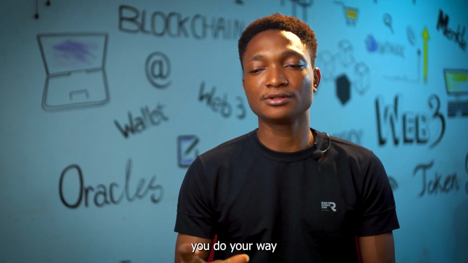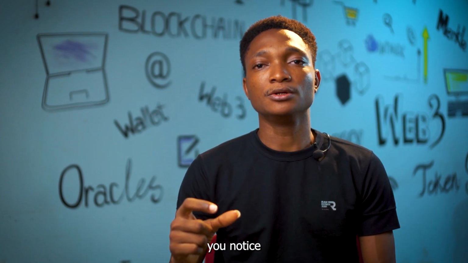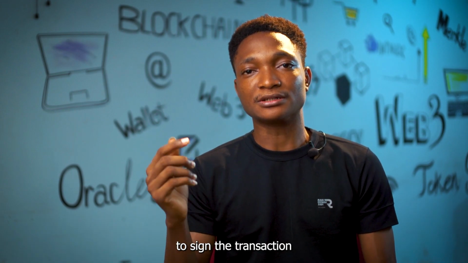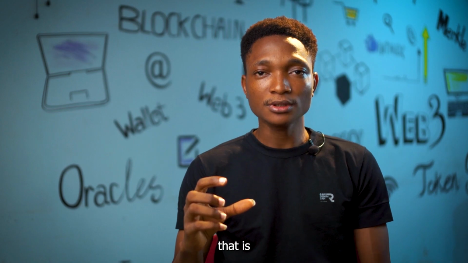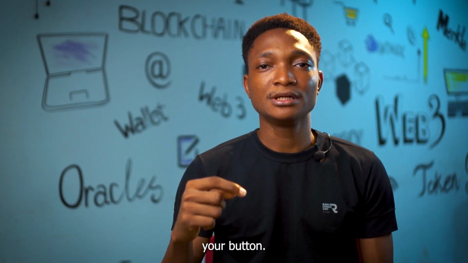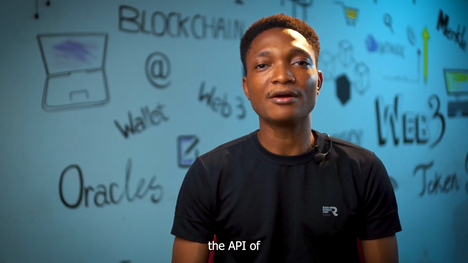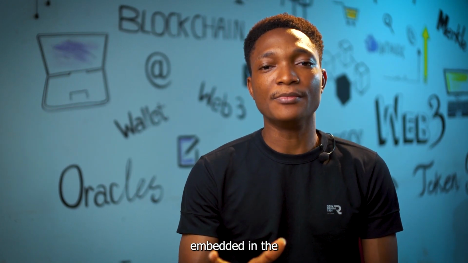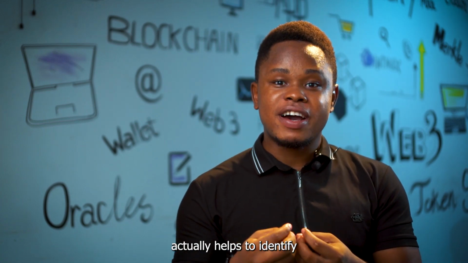And this is the reason why on every front-end website that has to do with Web3, you notice a connect button. Once you click it, it pops up a modal to sign a transaction, to probably change your network or do something. That is where you are initiating a button connect, and from there we'll get the ABI of the smart contract, so for us to be able to interact directly with the functions embedded in the smart contract. This wallet connection actually helps to identify who is connected to this particular dApp.